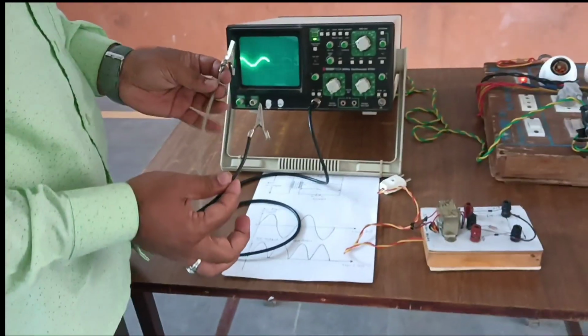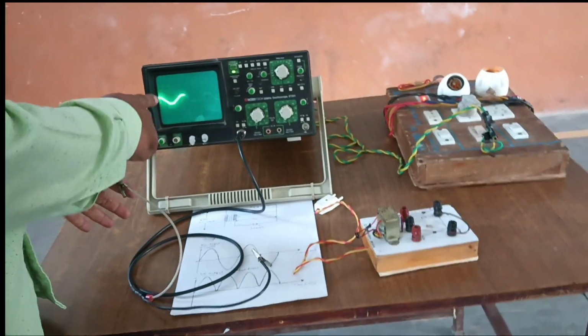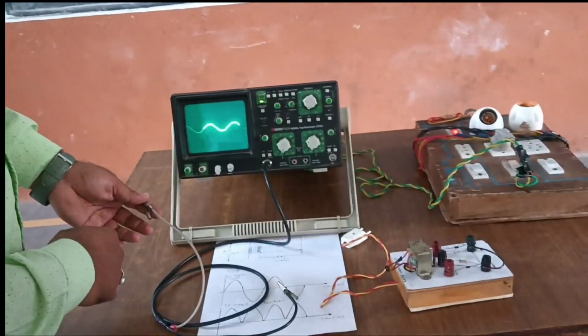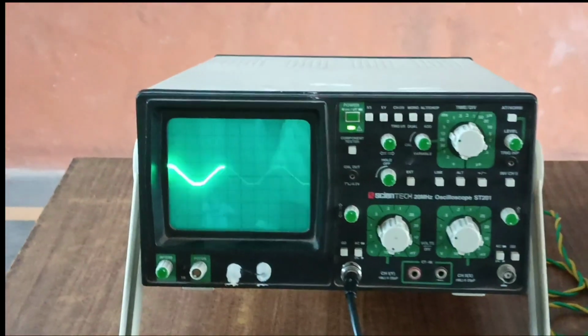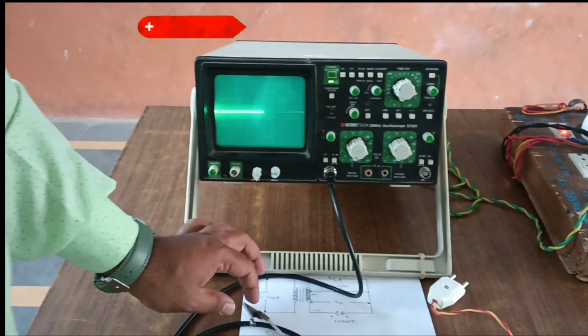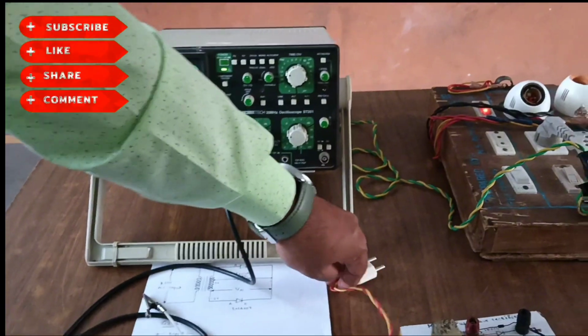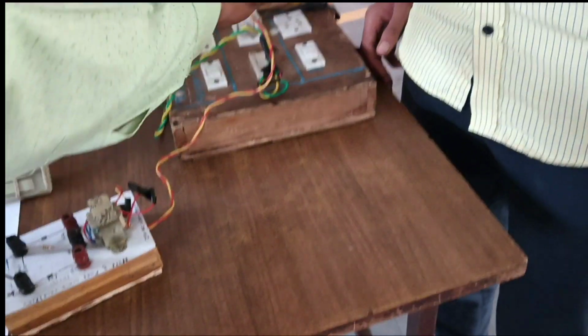These are the connector leads. You may see here a sine wave comes on this display. Then you can connect this full wave rectifier circuit to the input 230 volt supply.